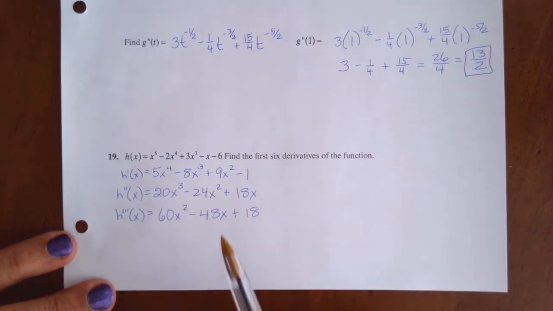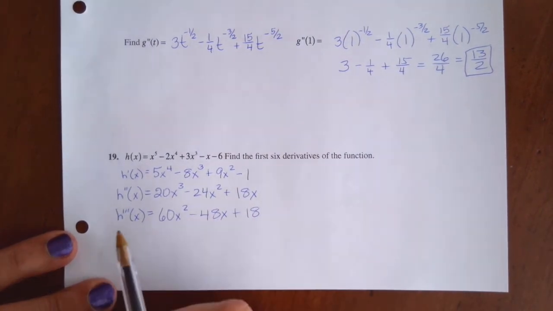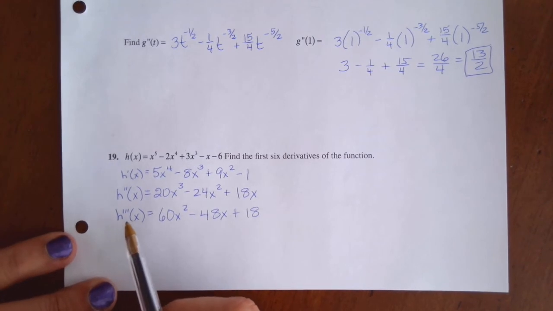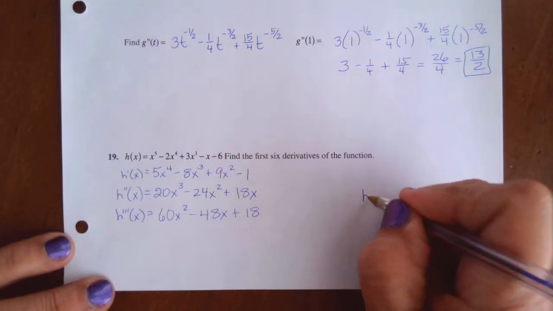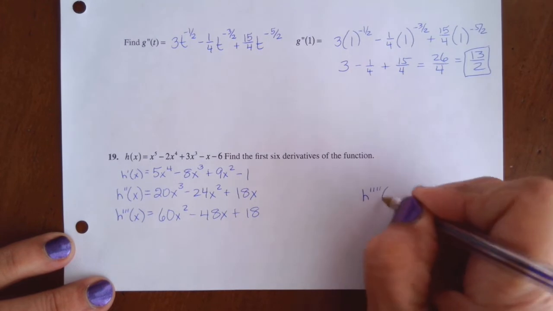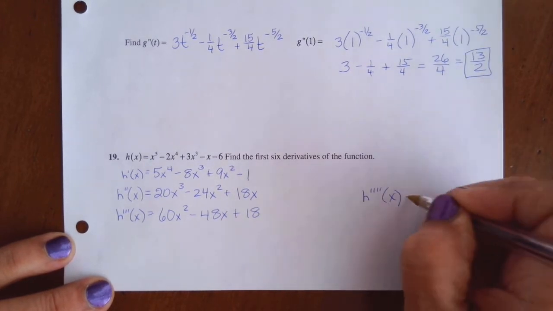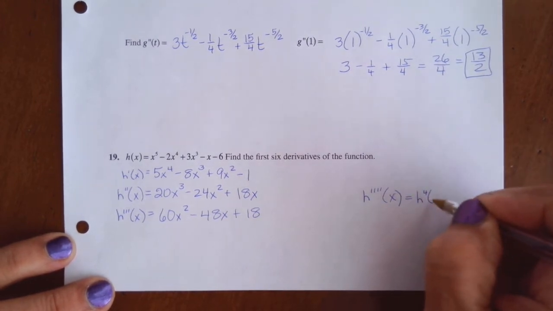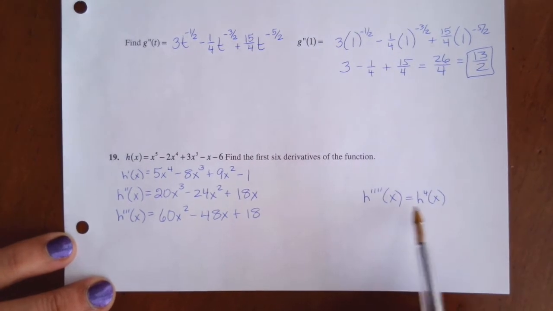All right, fourth derivative. So here's the thing. Once we start getting into third, fourth, fifth, sixth derivative, how many tick marks can you possibly write? So instead of doing h 1, 2, 3, 4 of x, you're going to sometimes see it like this. It's kind of just a shortcut way.